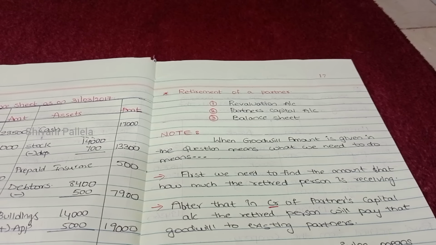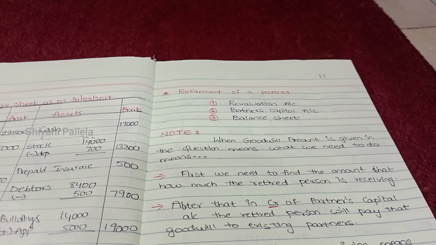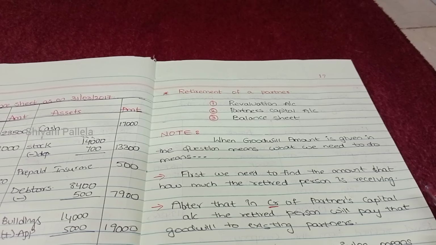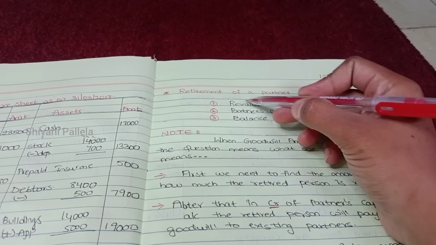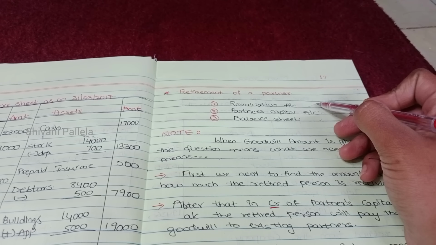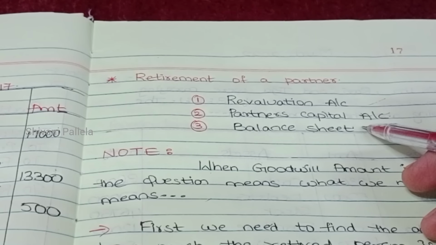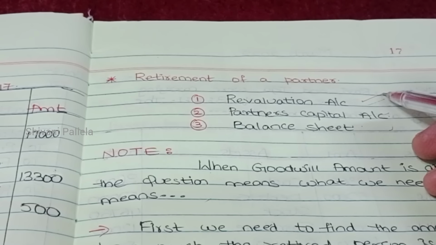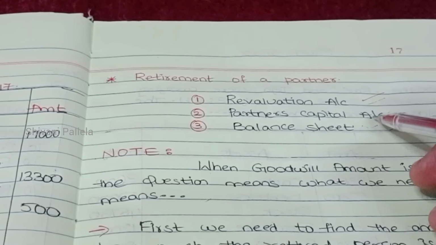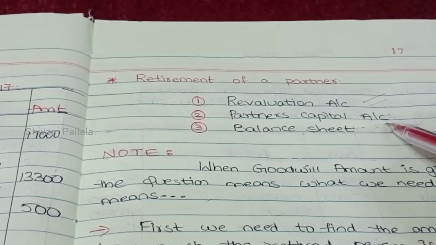Students, now we will discuss retirement of partners. Retirement is also a simple thing if you know the admission of a partner. In retirement we will make only 3 accounts, that is the revaluation account, the partners' capital account, and the balance sheet. The revaluation account is the same, the balance sheet is also the same, but only in the partners' capital account we will learn new things.